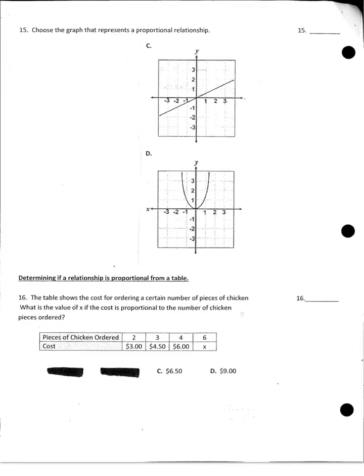So, for 2 pieces of chicken ordered, the cost is $3. For 3 pieces of chicken ordered, the cost is $4.50. For 4 pieces of chicken, the cost is $6. So what would X, the cost, be for 6 pieces of chicken ordered? Is it going to be C, $6.50, or D, $9?